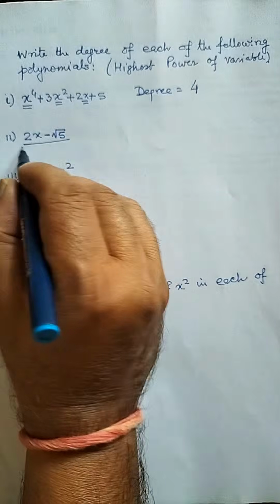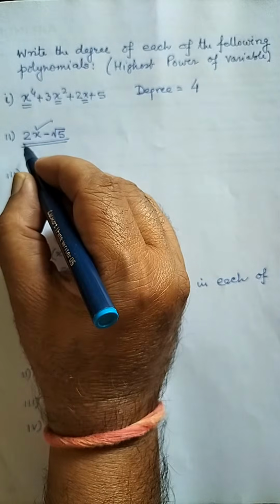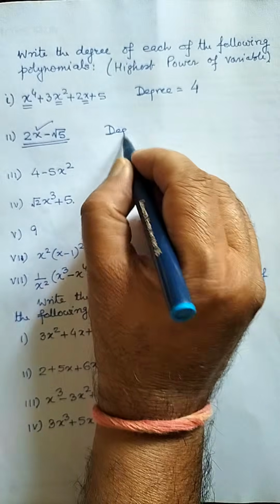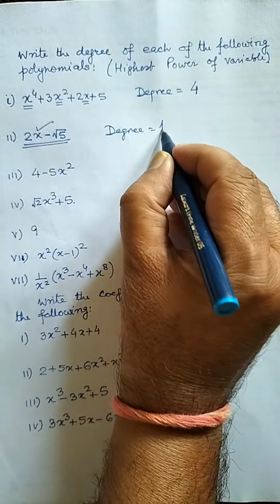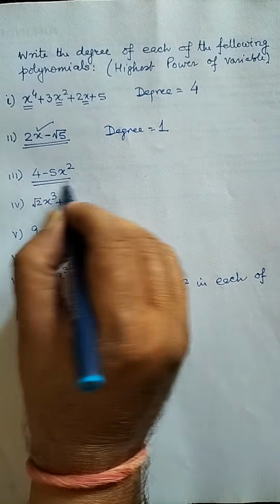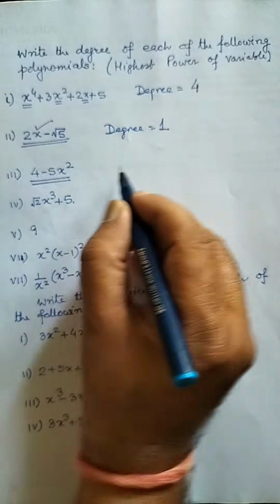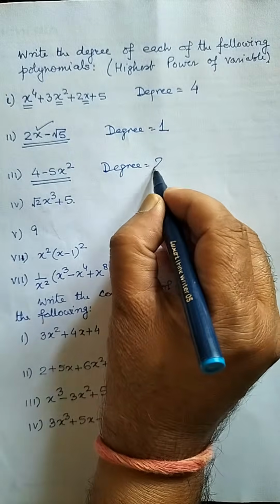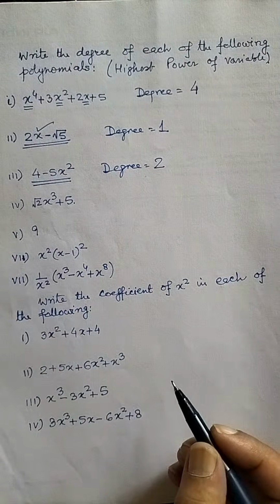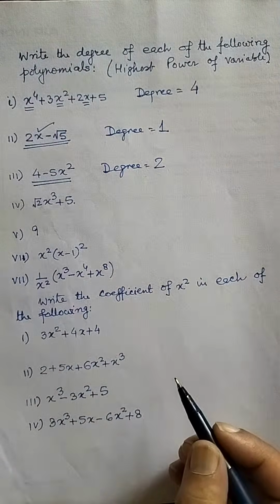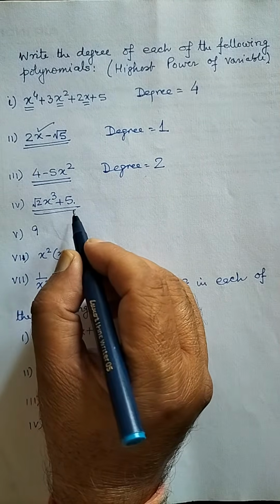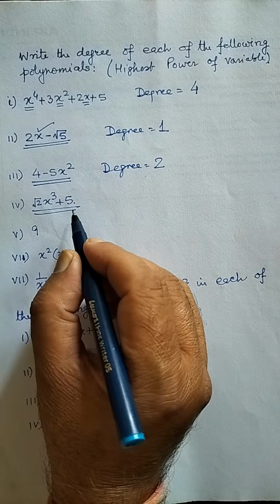In this case, the variable is x and its highest power is 1. So in this case, the degree is 1. In this case, x square, so the degree here is 2. It's very simple. Hope you can understand it very clearly. Can you tell me the degree of this? If anybody can, please write it in chat.